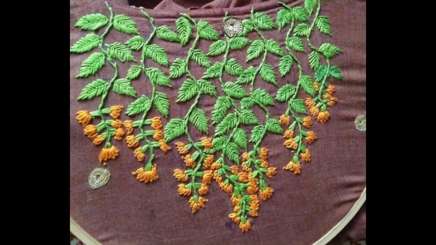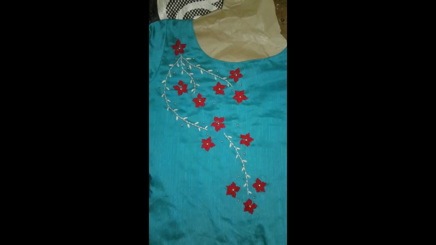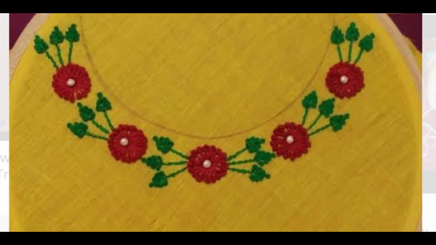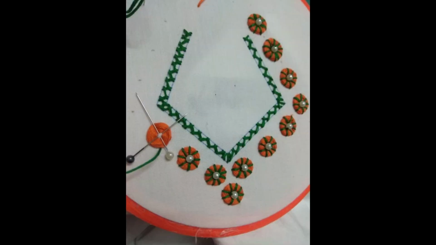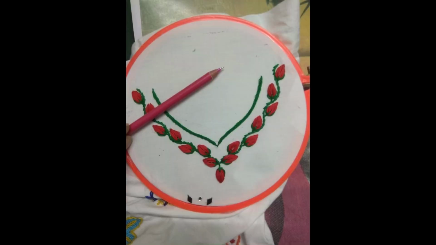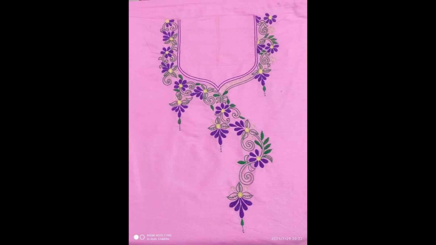If we talk about the hand embroidery stitches, simple and basic embroidery stitches like French knot, lazy daisy, satin stitch, and fly stitch have been used to make these beautiful patterns of embroidery. Beginner friendly embroidery patterns are used so that every hand embroidery artist can make them easily. To make the ideas more creative and enhanced, you can use pearls as well.